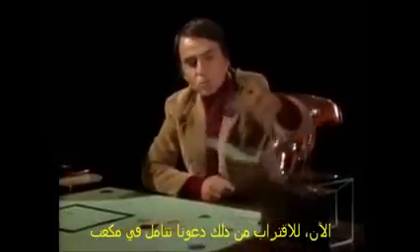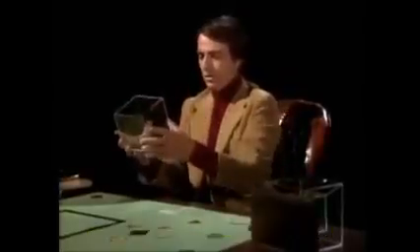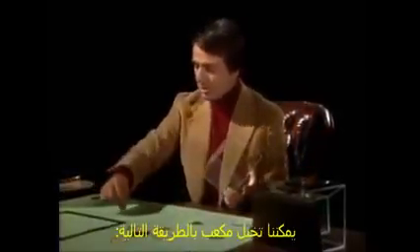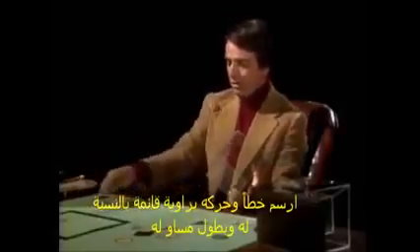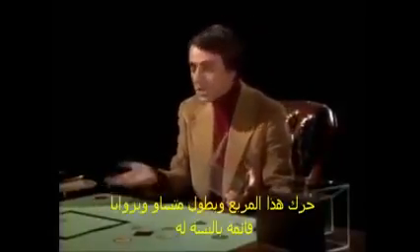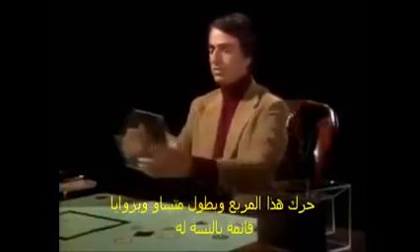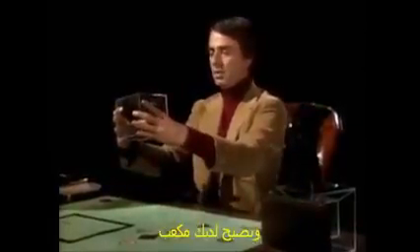Now, to approach that, let's consider a cube. We can imagine a cube in the following way. You take a line segment and move it at right angles to itself in equal length. That makes a square. Move that square in equal length at right angles to itself, and you have a cube.